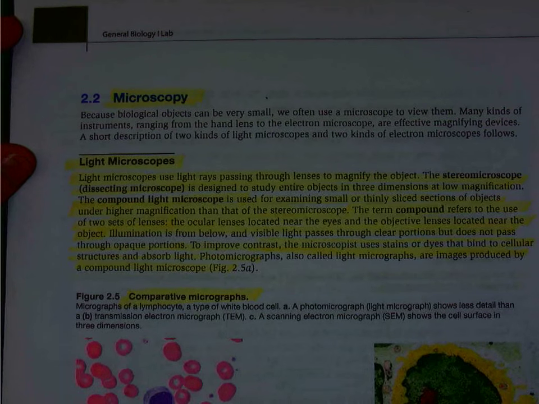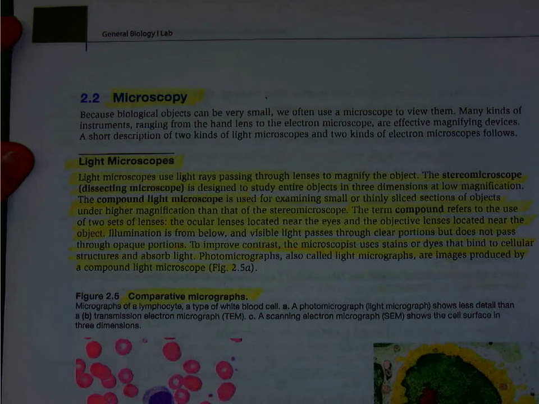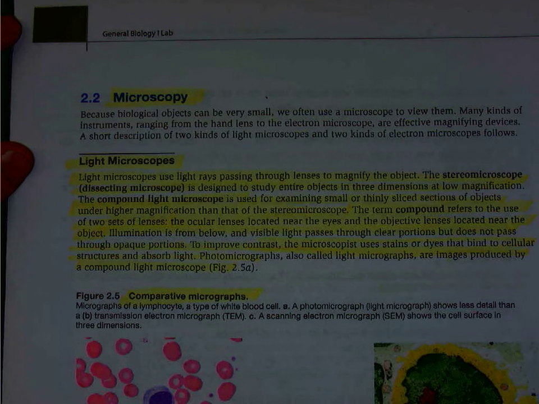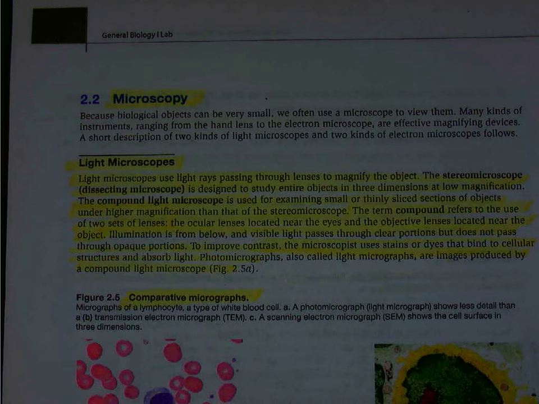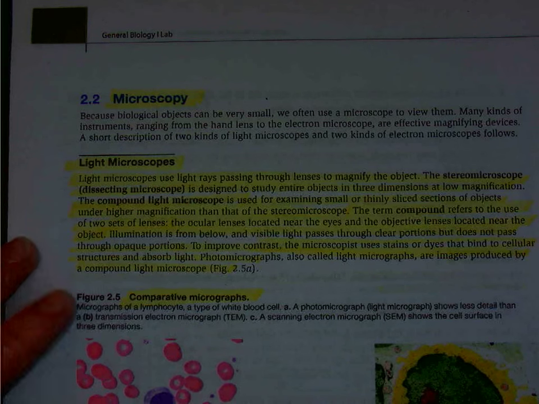Here on page 22, we see some discussion about the difference between the stereo or the dissecting microscope, which we would use to view a larger object like a whole fly, a piece of bark, lichen, various objects, versus the compound light microscope, which is going to view very small materials. It's called the compound light microscope because it has two places where it magnifies: the ocular or the eyepiece and the objective that we have clicked into place.